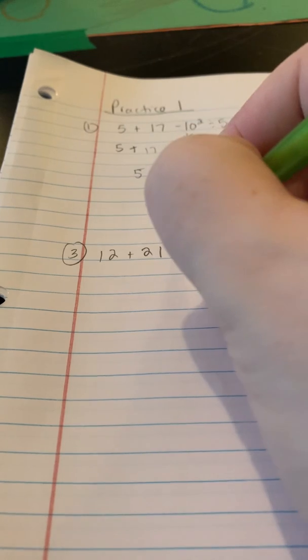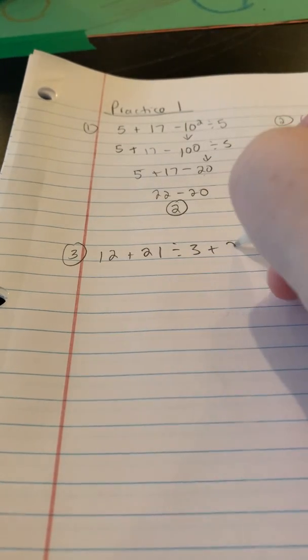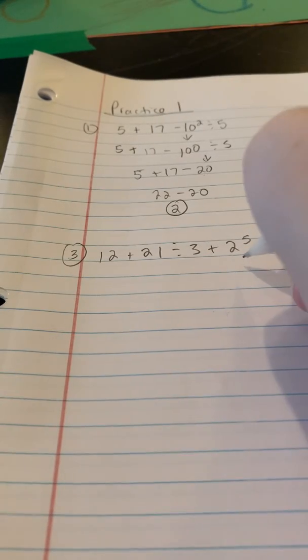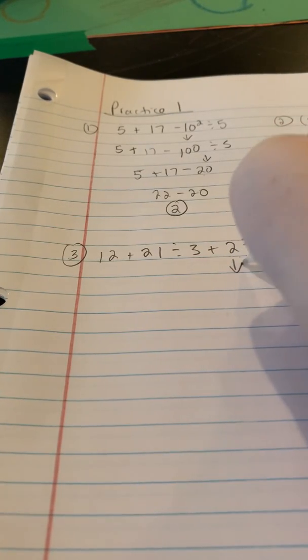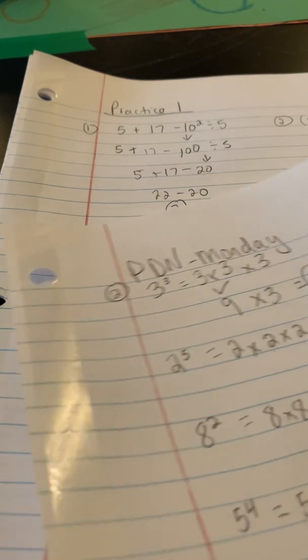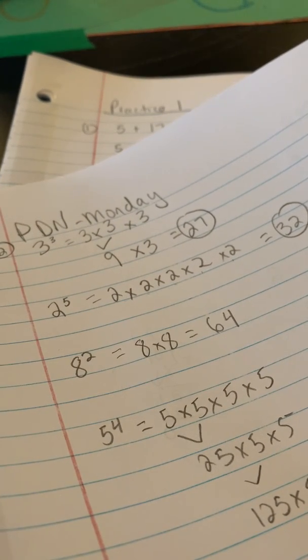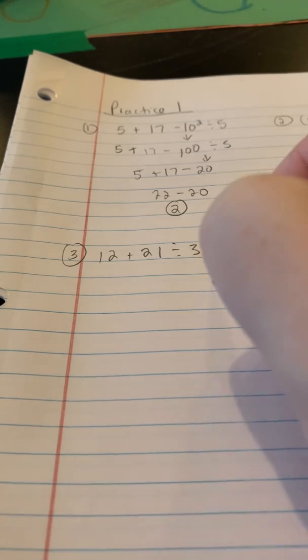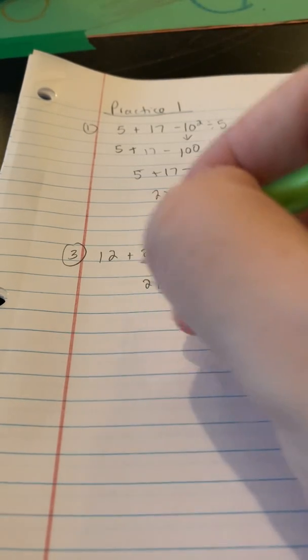Number 3. Number 3 says 12 plus 21 divided by 3 plus 2 to the 5th power times 0. Okay, whole lot of operations right here. No parentheses, so I'm skipping the P. I'm down to the E. E is exponent, so I'm going to do 2 to the 5th. I already did 2 to the 5th in my notes. I already found out that it was 32. That was on the PDN, so I'm just going to copy it down here and write down the rest of the problem exactly like it's written.